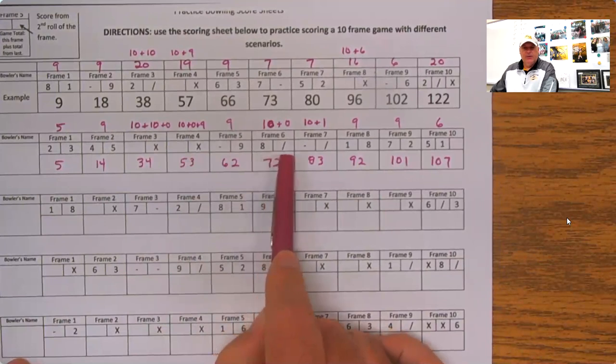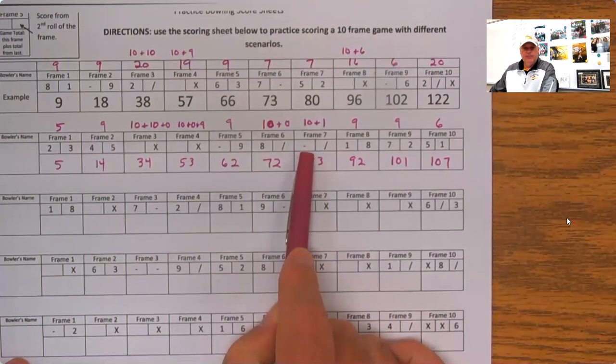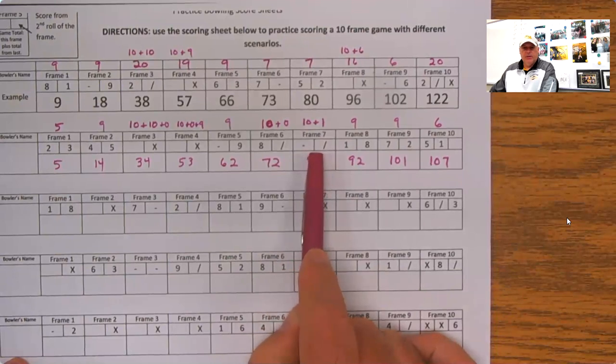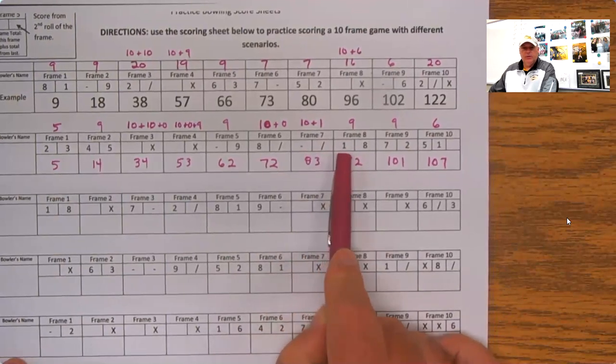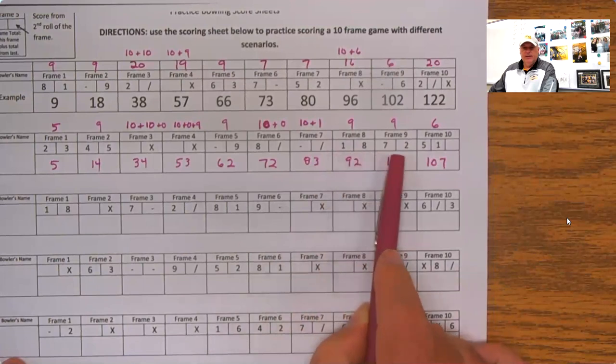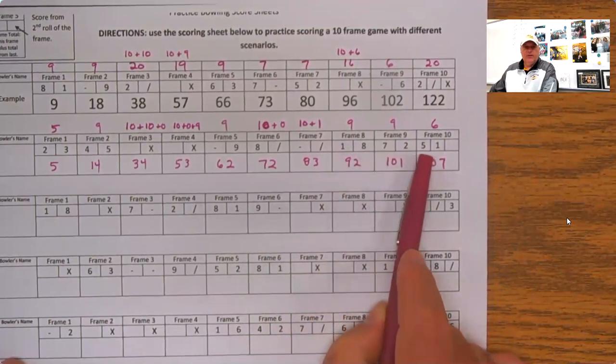It's a spare plus the points on the next roll, which is 0. Here another spare, which is 10 plus the points on the next roll, which is a 1. This is a 9, this is a 9, and this is a 6.